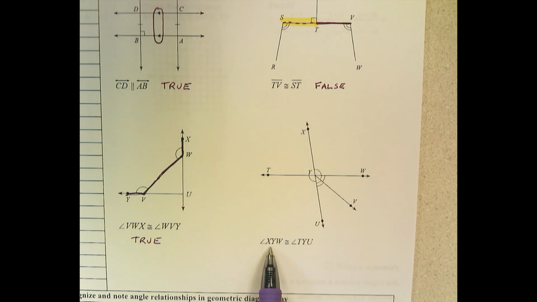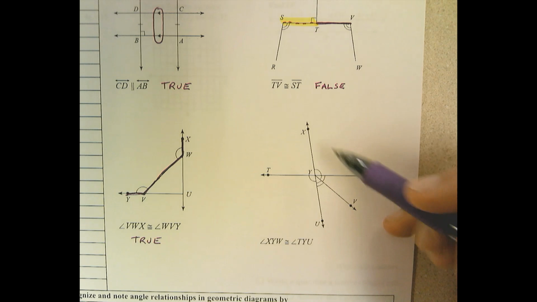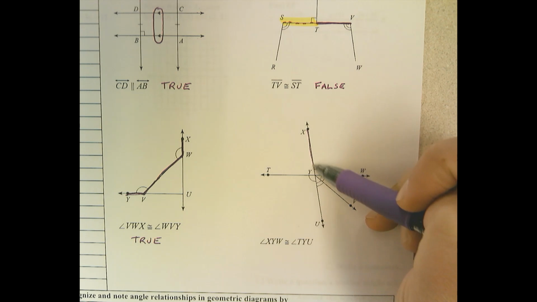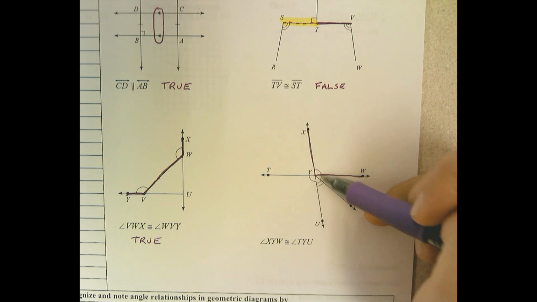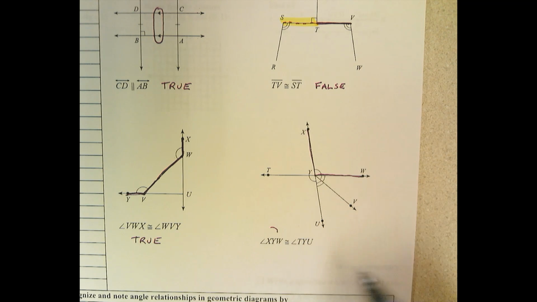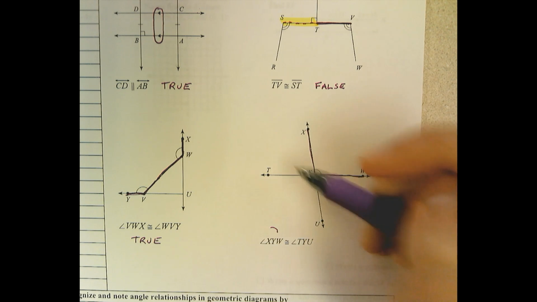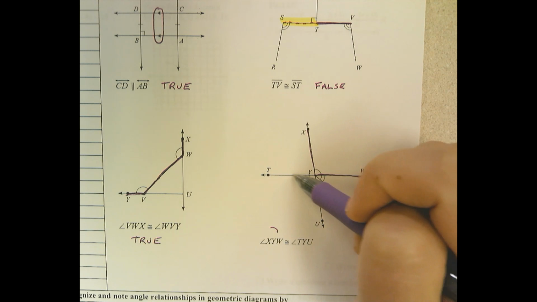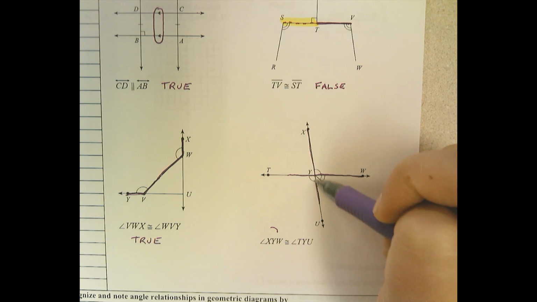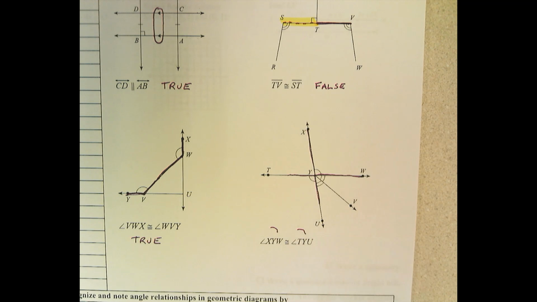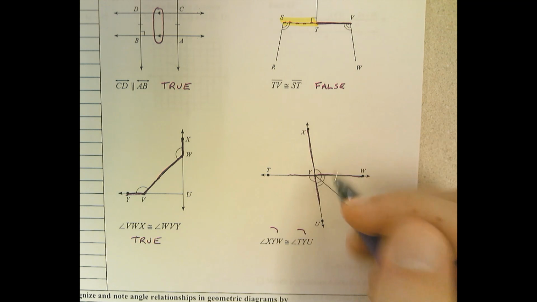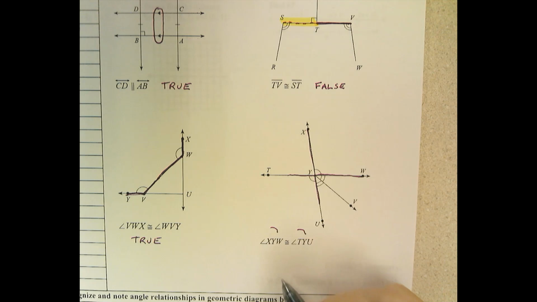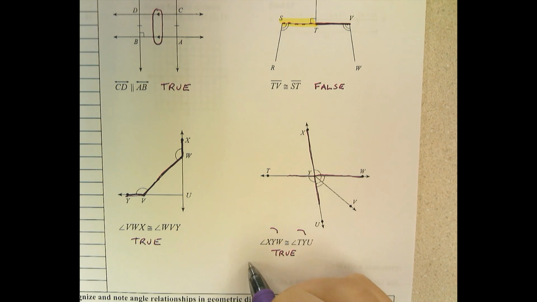And we're going to use that same approach here on the last one. Is angle XYW congruent to angle TYU? So XYW is a single arc, and angle TYU is also a single arc. So because both of those are single arcs, they're declaring that those two angles are the same. So I'm going to write this as a true statement. Notice the matching arc.